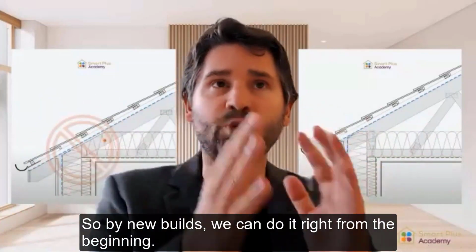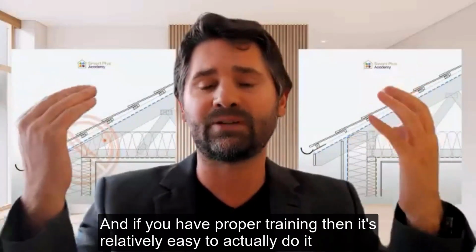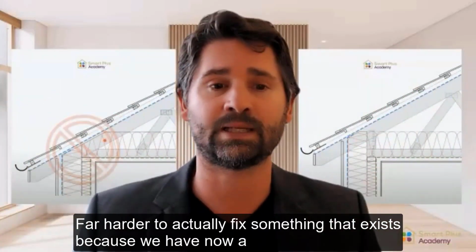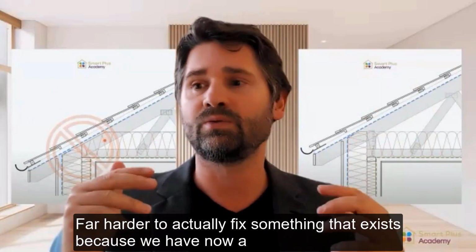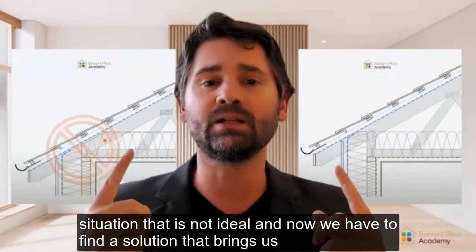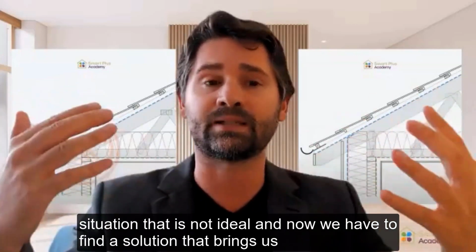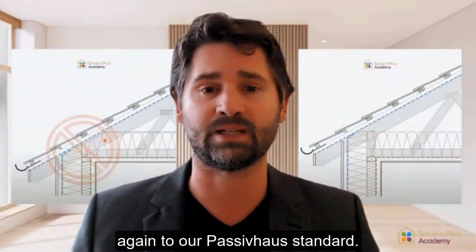So with new builds, we can do it right from the beginning. And if you have proper training, then it's relatively easy to actually do it right from the beginning. Far harder is to actually fix something that is existing, because we have now a situation that is not ideal. And now we have to find a solution that brings us again to our Passivhaus levels.